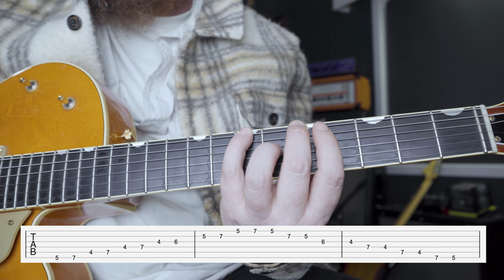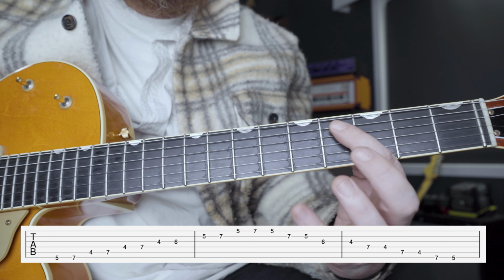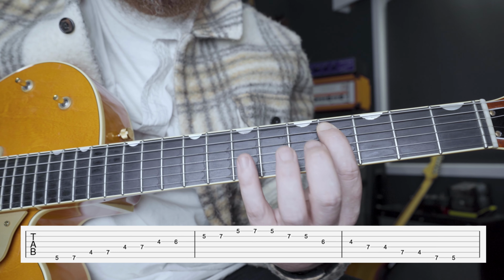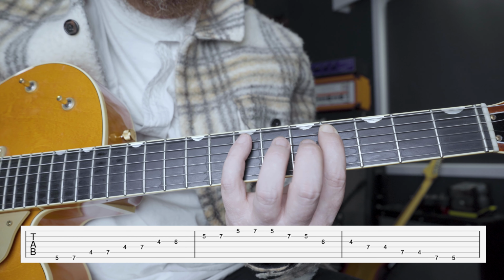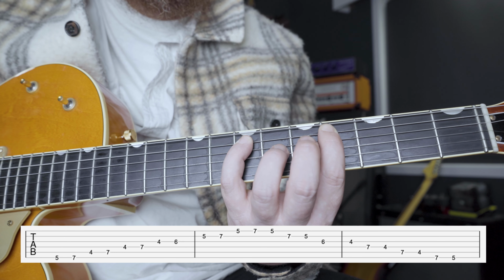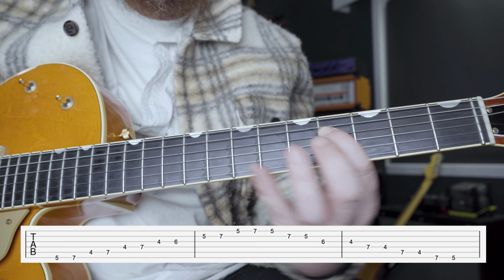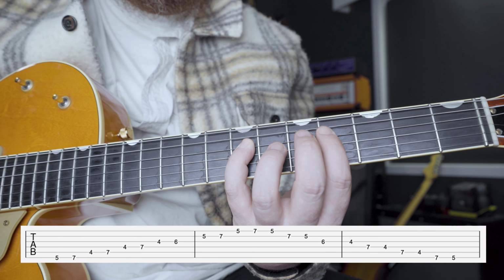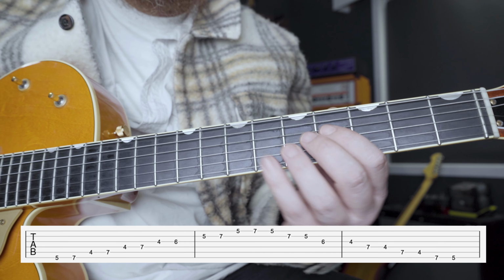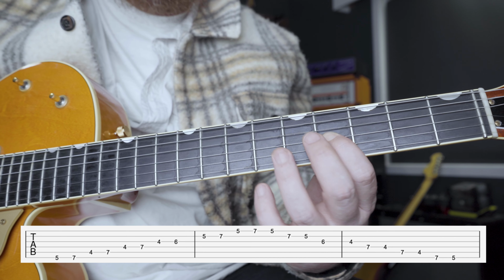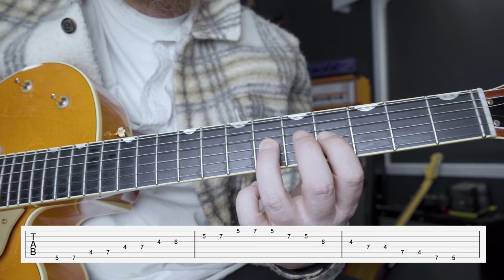Now we're going to jump down to our A string or our 5th string. We're going to play the 4th fret with our 1st finger. Then we're going to play our 7th fret with our little finger. We're going to do that again on the next string. And now we're going to go 4th fret on the 3rd string. And then we're going to play the 6th fret on the 3rd string.